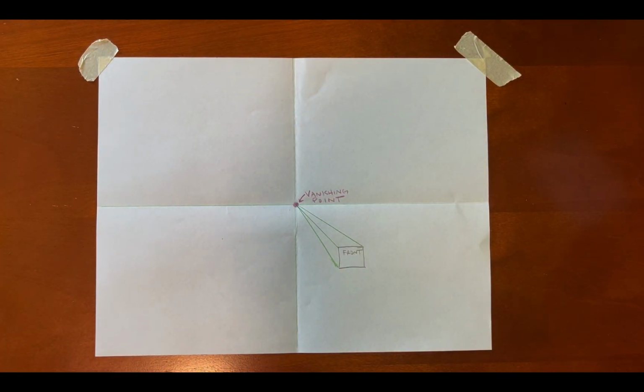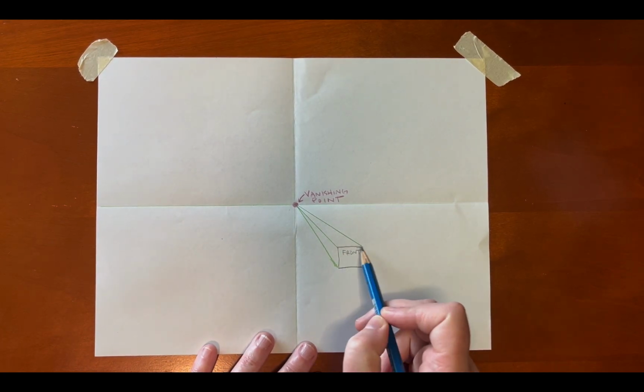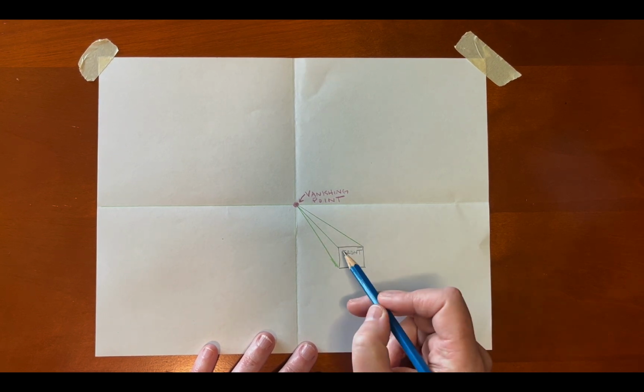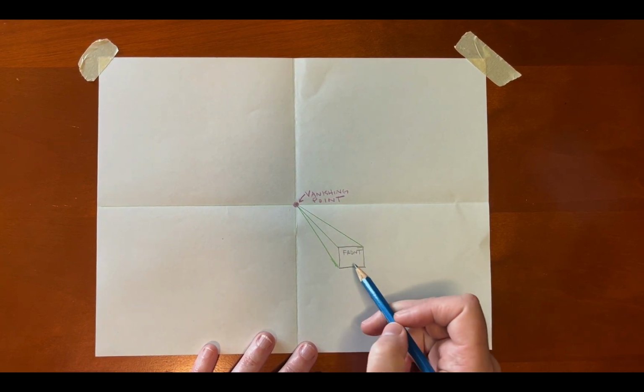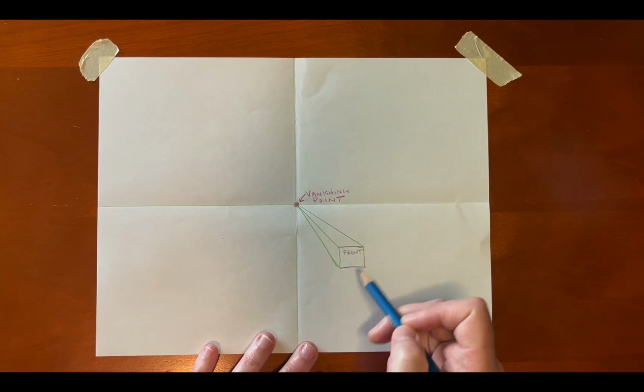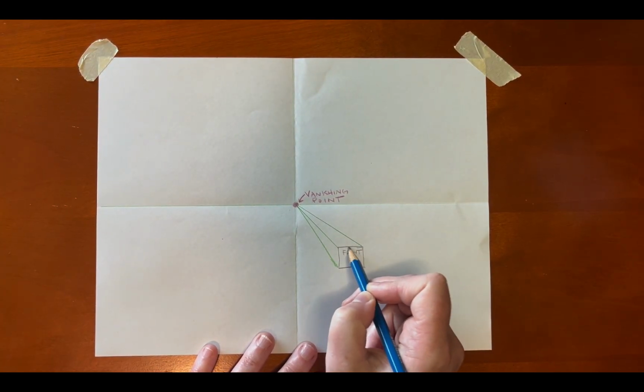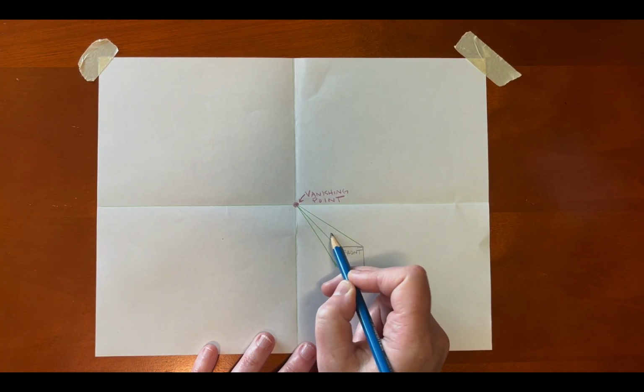So those are our vanishing lines that go back. And now you can really choose how long this box with this cube will be. Like this is the top and this is the side. And if it's a solid cube, you know, that we don't see through, we're gonna pretend like we can't see through it. So these lines are always going to be parallel.